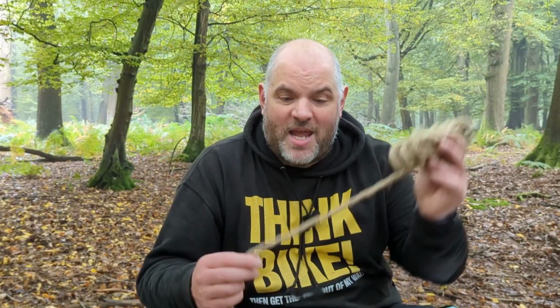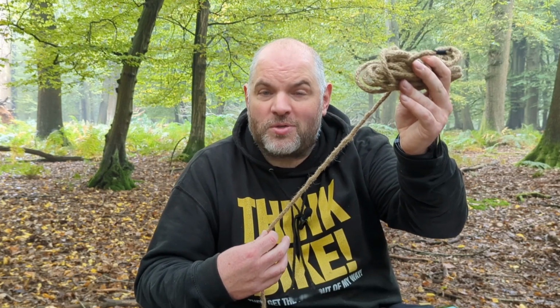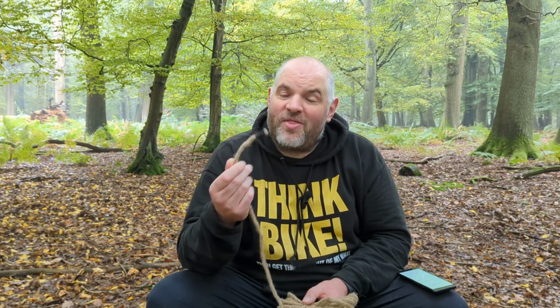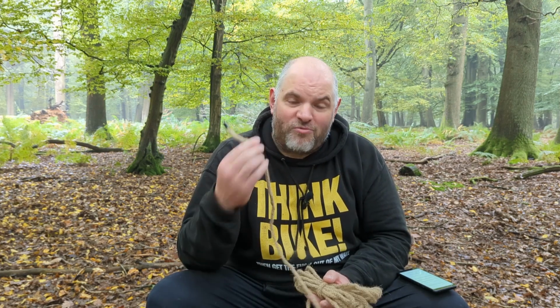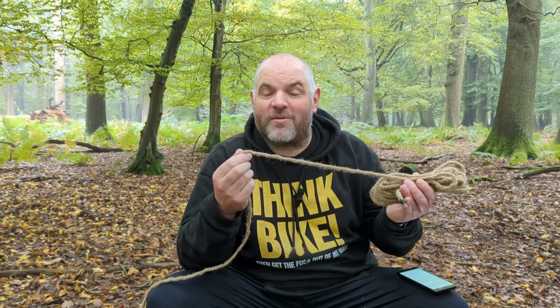Firstly, we're going to talk about a bit of terminology. The standing end is generally the main end of the cord, and this will be attached to your tarp, to a tree, whatever it may be. Generally, the loose end is what they call the running end or the working end, and they're the types of terminology we're going to use today. If we're tying a knot mid-line, then the running end or the working end will basically just be the end that you're working with.